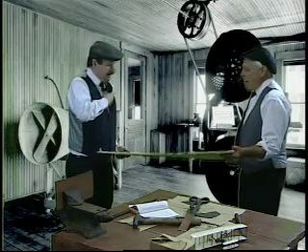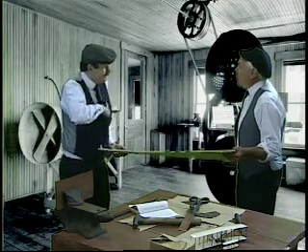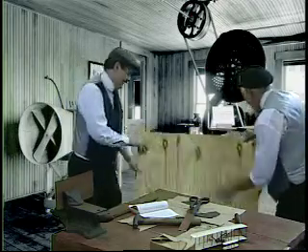Oh, it was because you were carrying it at an angle, and it's going to generate lift. You, of all people, should know that.